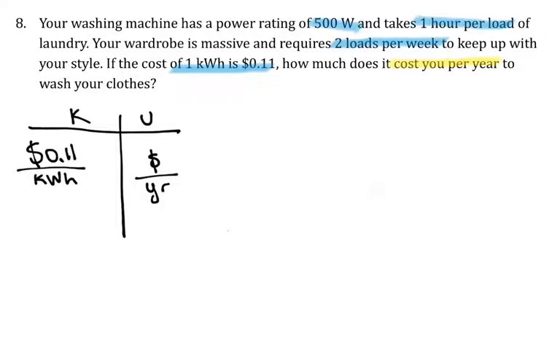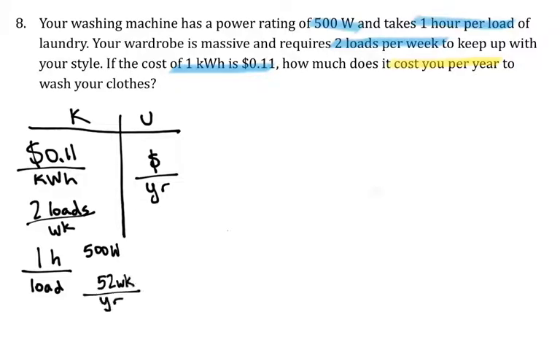I know that there's 11 cents per kilowatt hour. There's 2 loads per week, 1 hour per load. Let's see, the 500 watt rating, power rating. Then some of the other things that may not necessarily be in our question is just, think about it.